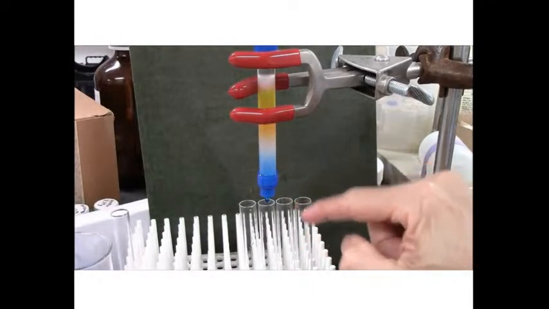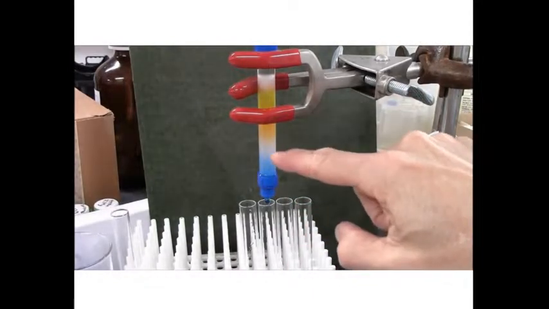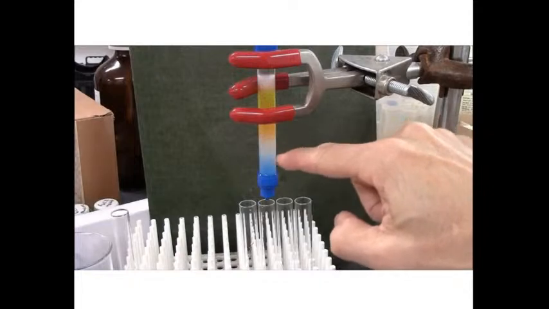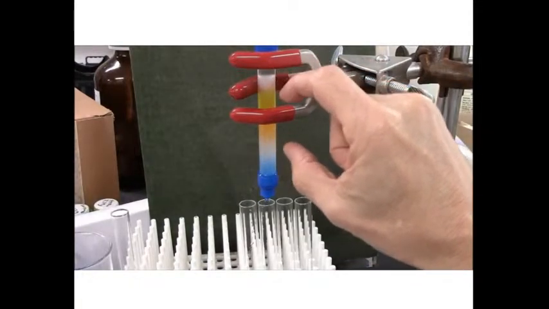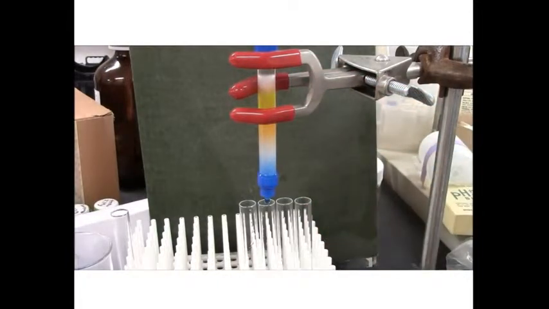So out of the bottom now, blue liquid is dripping. You can see I do have a colorless layer starting to develop here. The fluorescein has been slowed down by the gel filtration. The blue dextran is coming through.